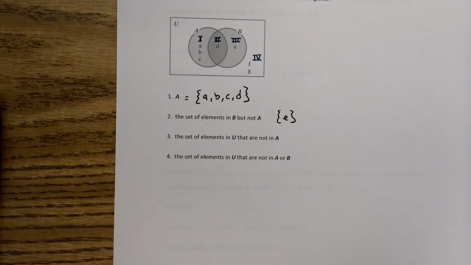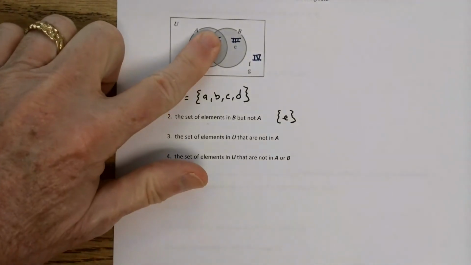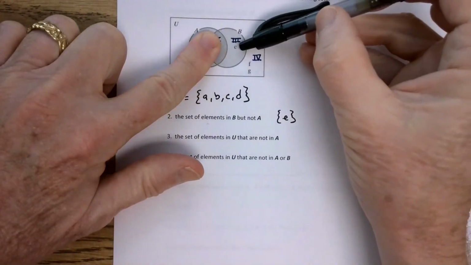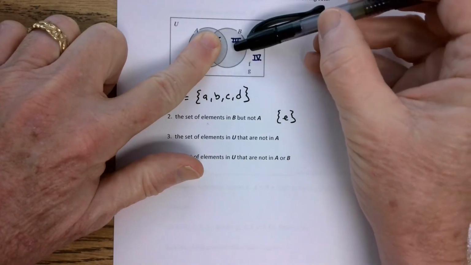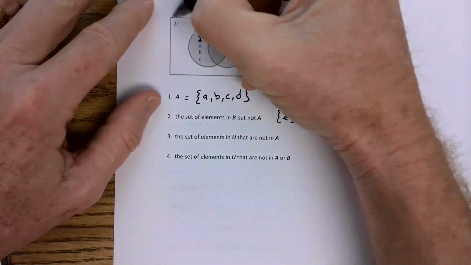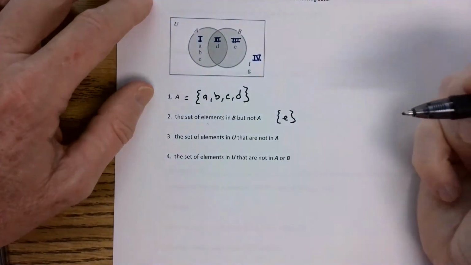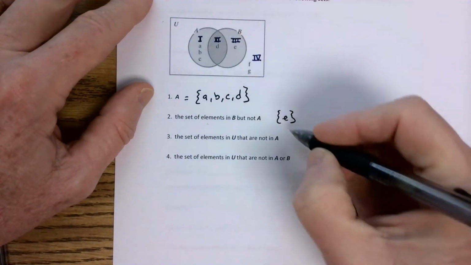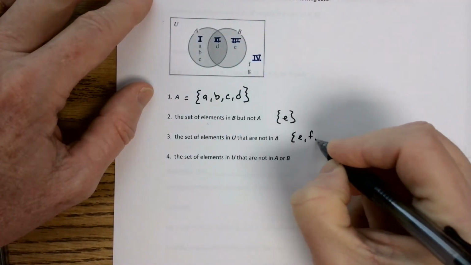All right, ready? The set of elements in U that are not in A. We have F and G and D. Be careful. What's not in A? Not in A removes all those in A. So F and G. What about E? E is also in U, because remember, U is everybody. U is the box. So when you see this on your homework, U is the box. So it's E, F, and G.